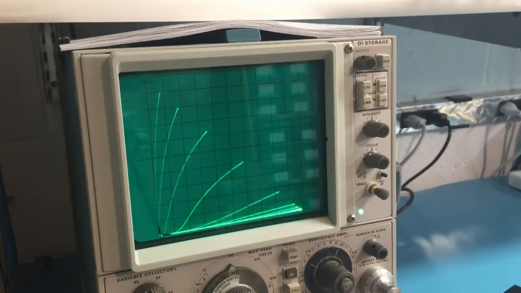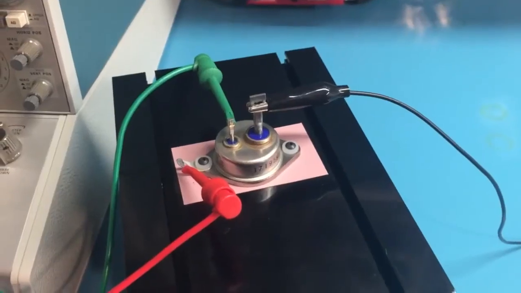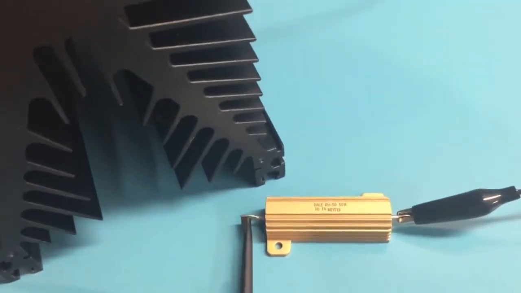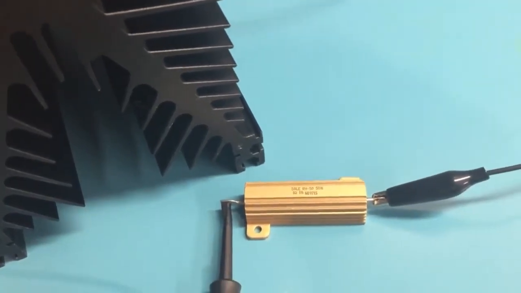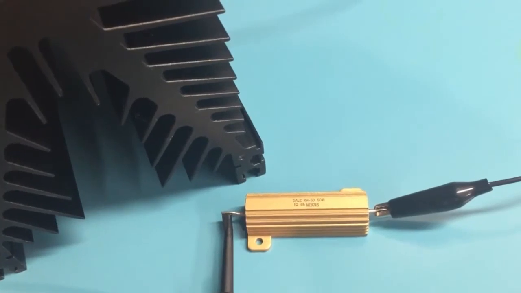The spacing between the traces looks a little more uniform, and maybe this is a more linear device. So what's the difference? What have we done? Well, the difference is I've inserted a 1 ohm resistor in series with the source of the SIT. And so let's talk about what that does.